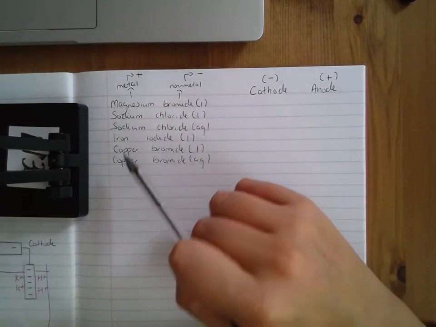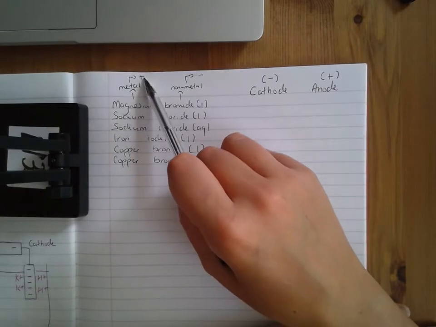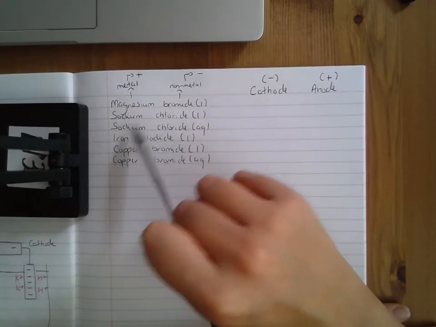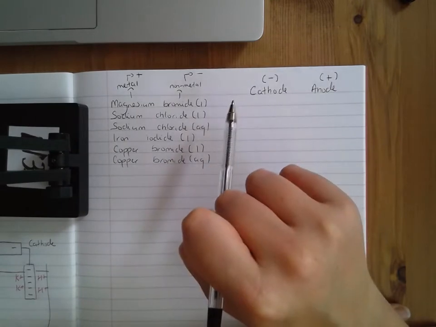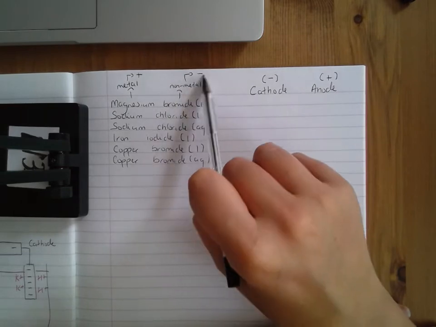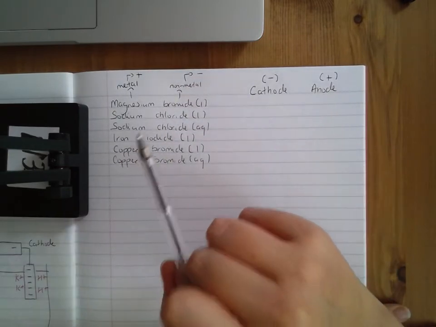Okay, so if your metal, which is always the first word, is always forming a positive ion, then your metal, the first word, is always going to be attracted to the cathode. The non-metal, which is always the second word, is always going to be negative, so the non-metal is always going to go to the anode.